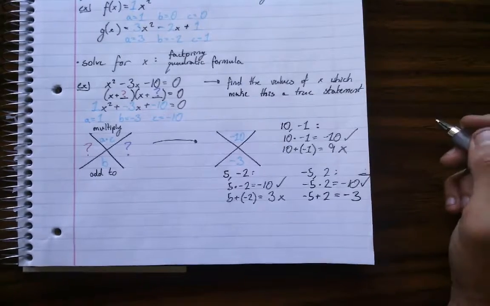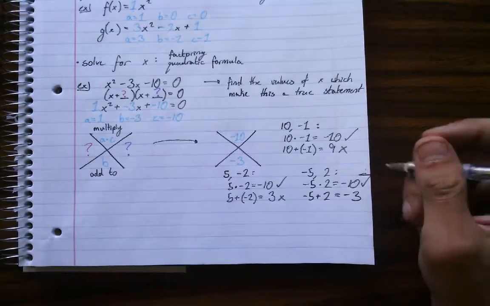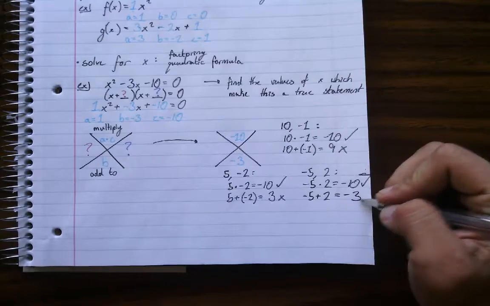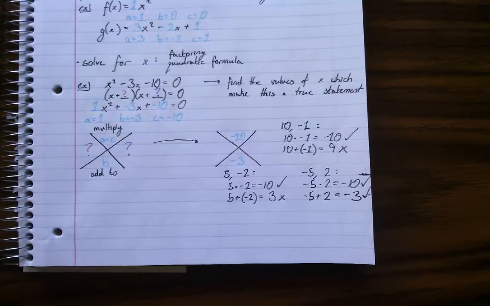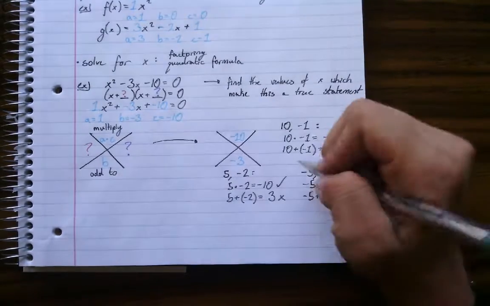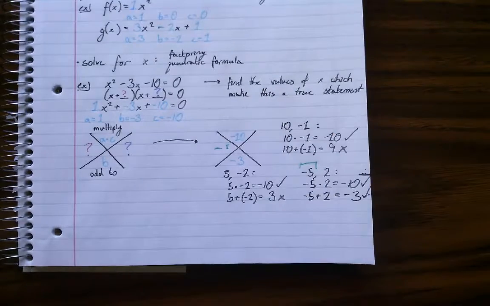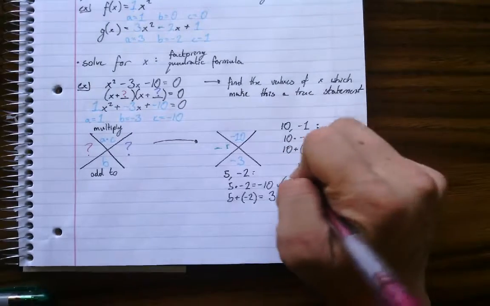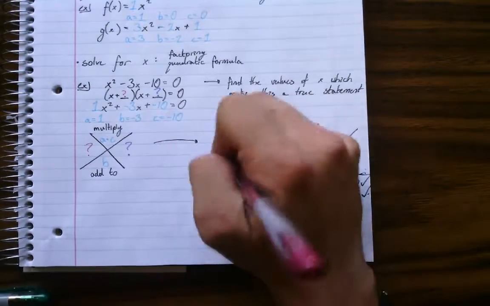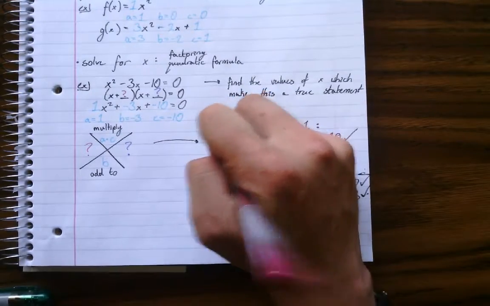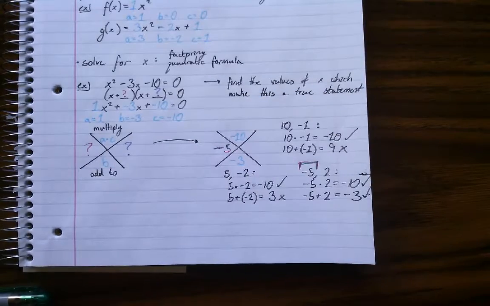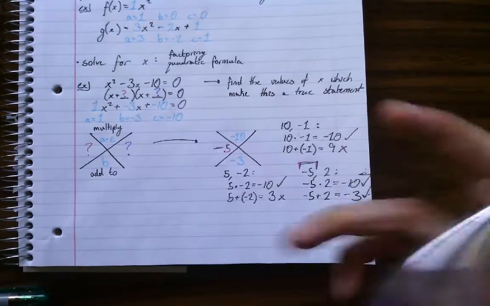So notice how we have the negative 3 and the negative 10. So that means that one of our terms is negative 5. And our other term is going to be 2.